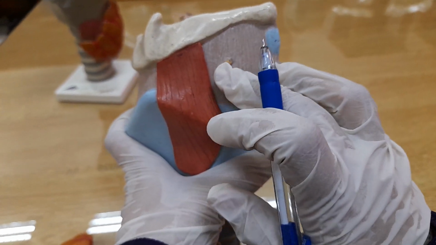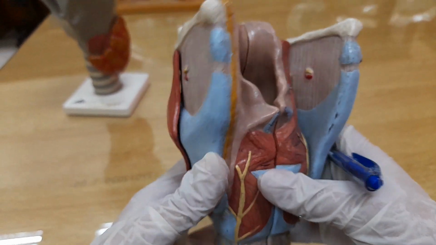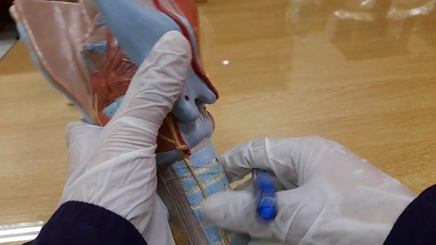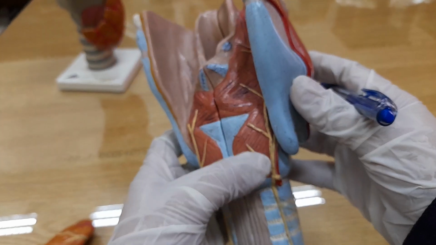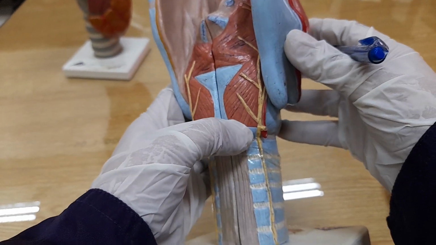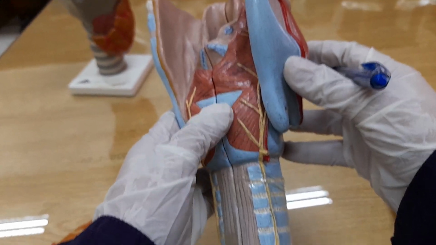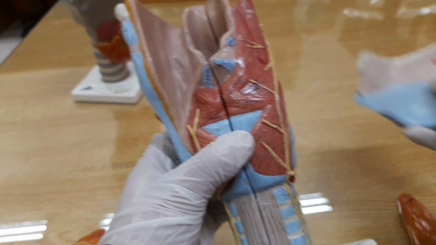The internal goes and pierces the thyrohyoid membrane and is going to supply the mucosa above the vocal cords. The recurrent laryngeal nerve, the continuation of which is the inferior laryngeal nerve, is going to supply all the muscles and the mucosa below the vocal cords.